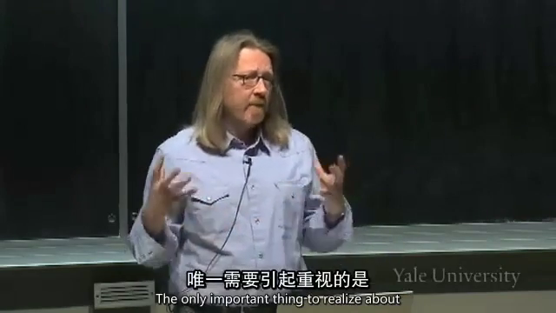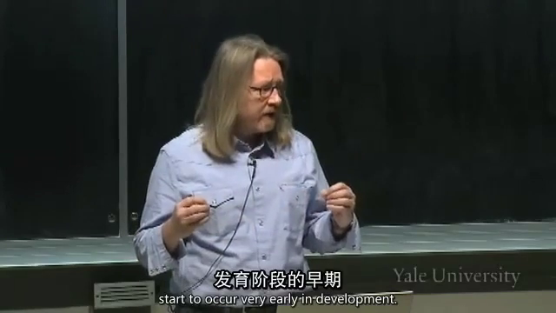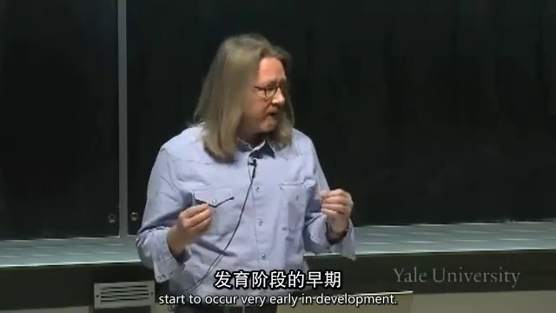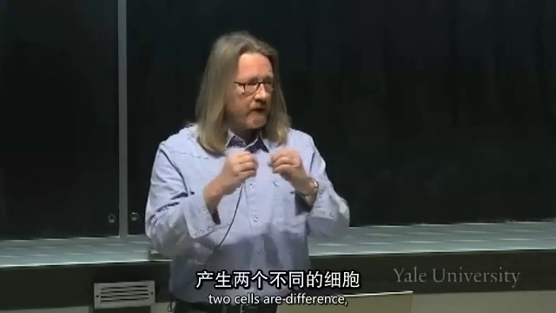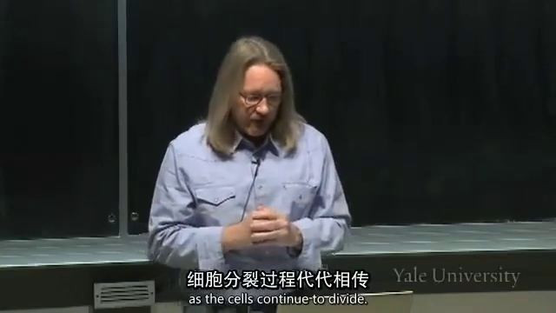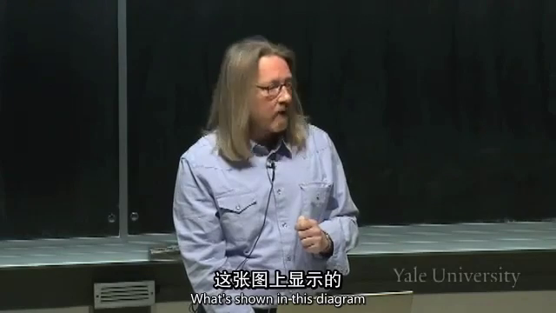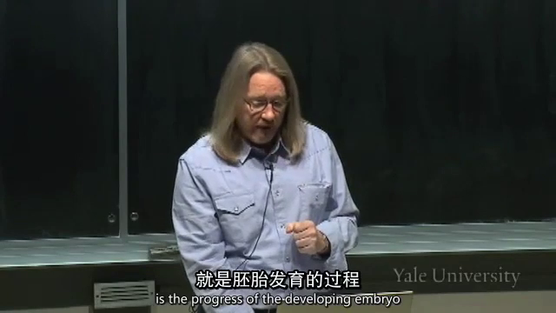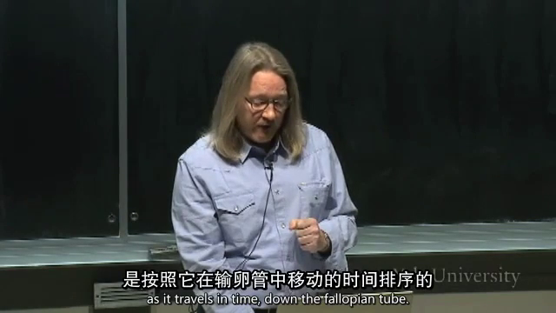So the only important thing to realize about that is that these differences start to occur very early in development. And once you have a difference that occurs, two cells are different, those differences can propagate as the cells continue to divide. So what's shown in this diagram is the progress of the developing embryo as it travels in time down the fallopian tube.